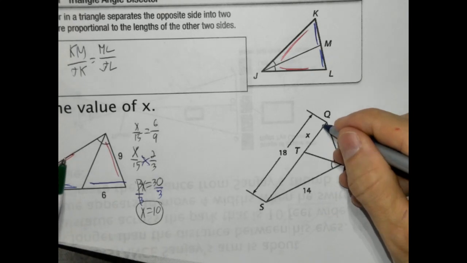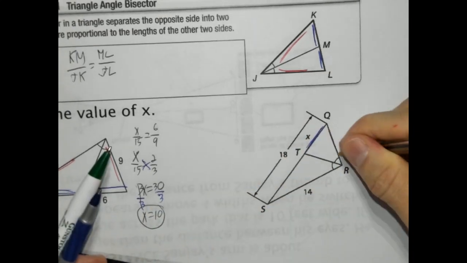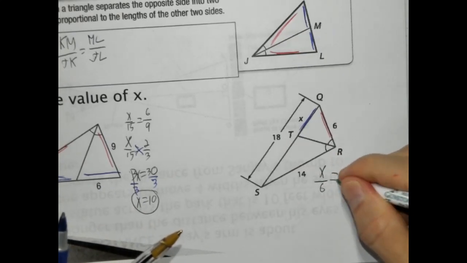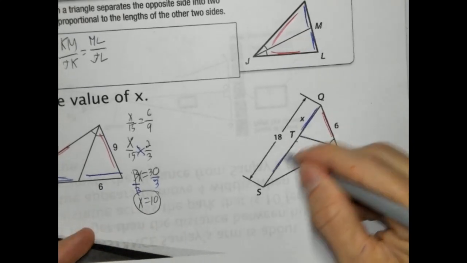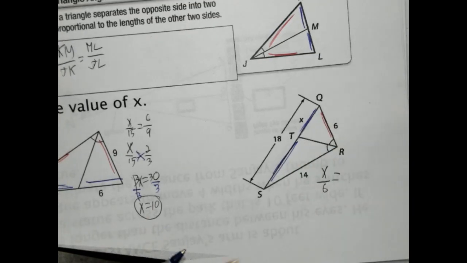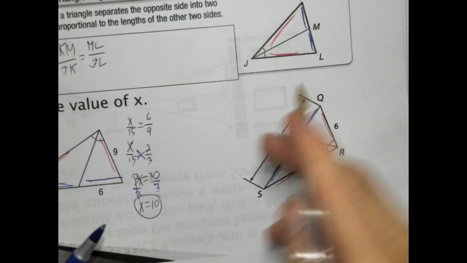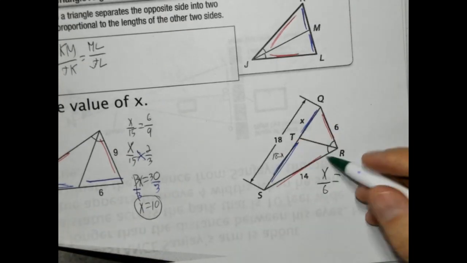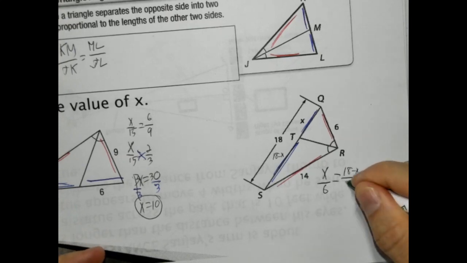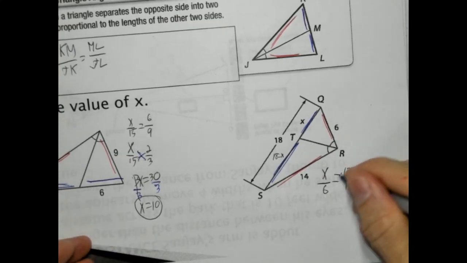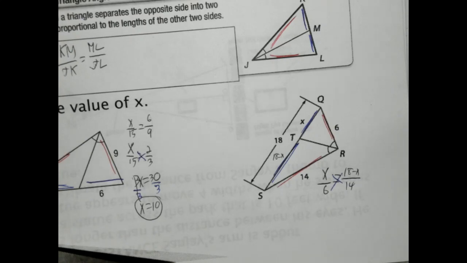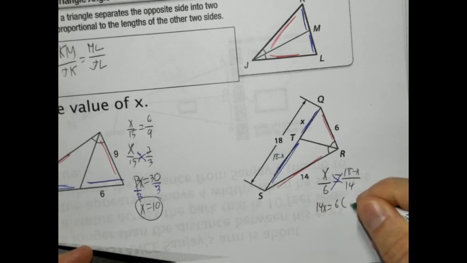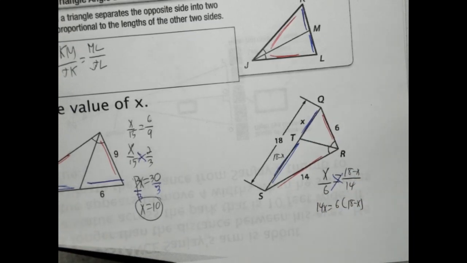And let's try this one over here. So we're going to go blue over red. So that's going to be x over 6 equals, and then blue over red. Now this one's interesting because let's say the whole thing is 18, so that means this would be 18 minus x. That's what that would have to be. So 18 minus x over 14, cross multiply. We're going to get 14x and 6 parentheses 18 minus x. We're going to distribute that 6.